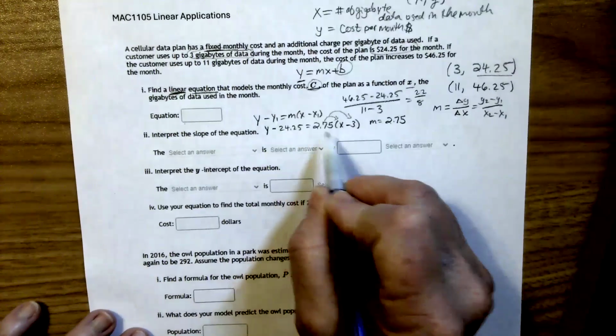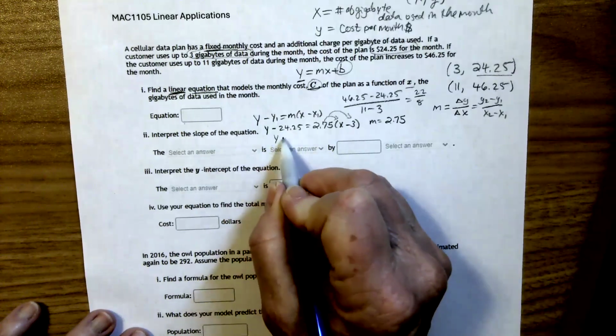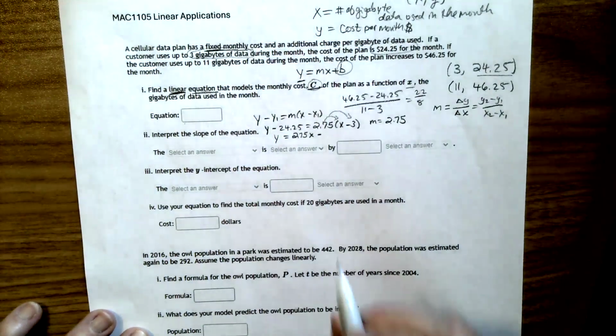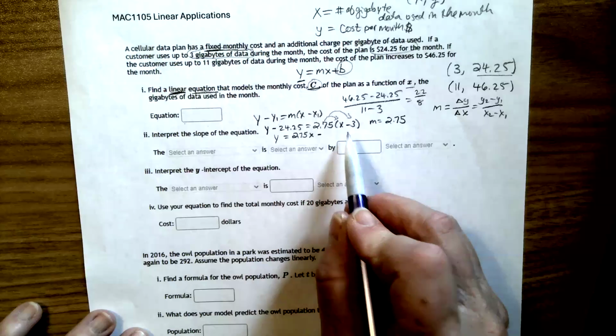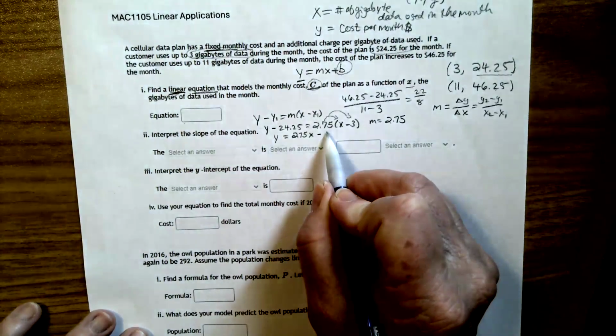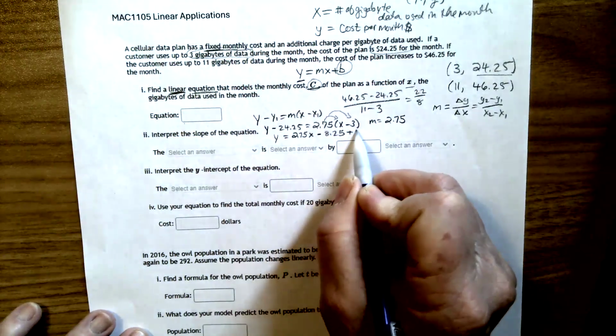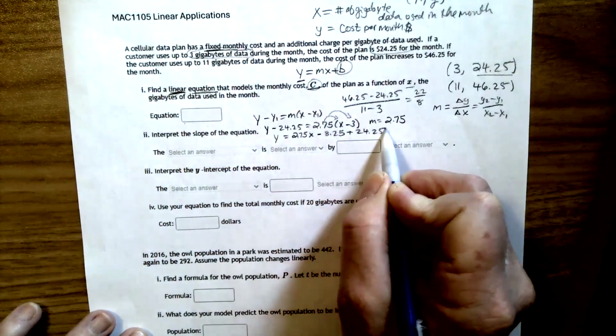When I distribute, I'm going to get 2.75x minus 2.75 times -3, which is -8.25. And then I'm going to add this to the other side, plus 24.25.